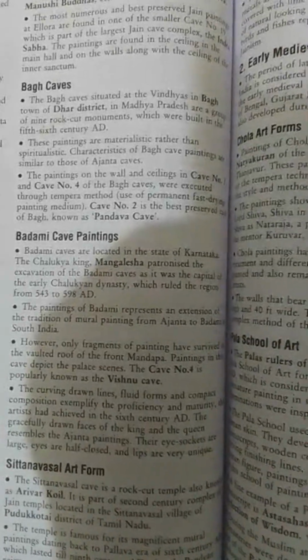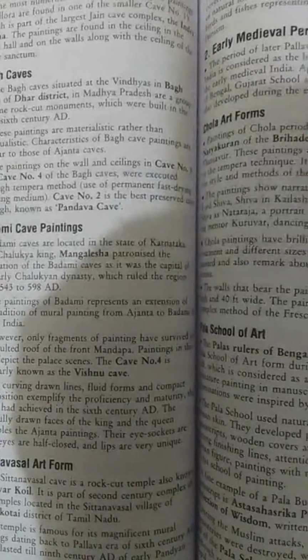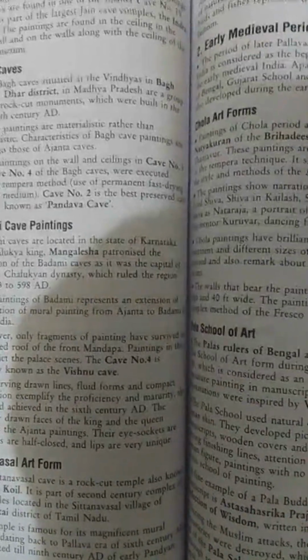Sittanavasal Cave is a rock cut temple, also known as Arivar Koil. It is part of a 2nd century complex of Jain temples located in Sittanavasal village, Pudukkottai.